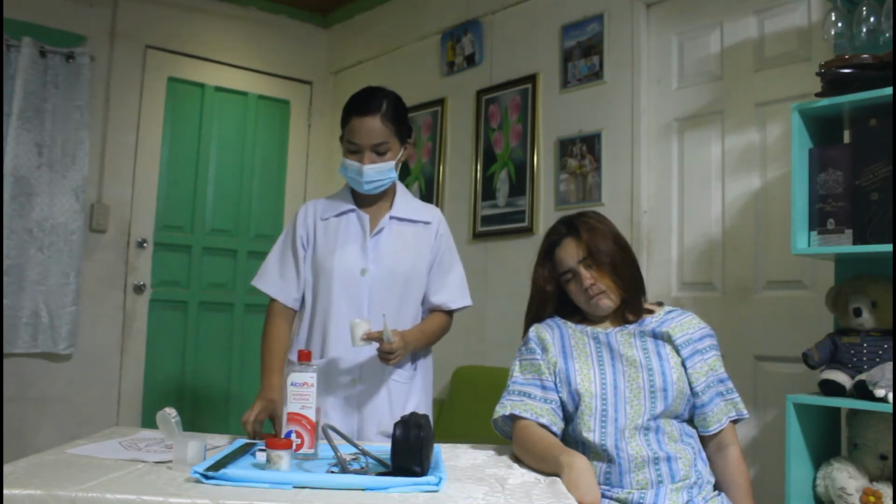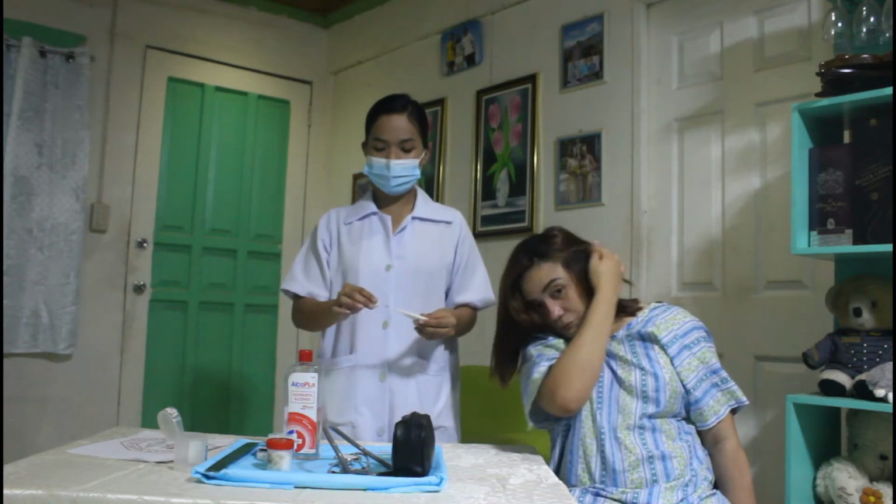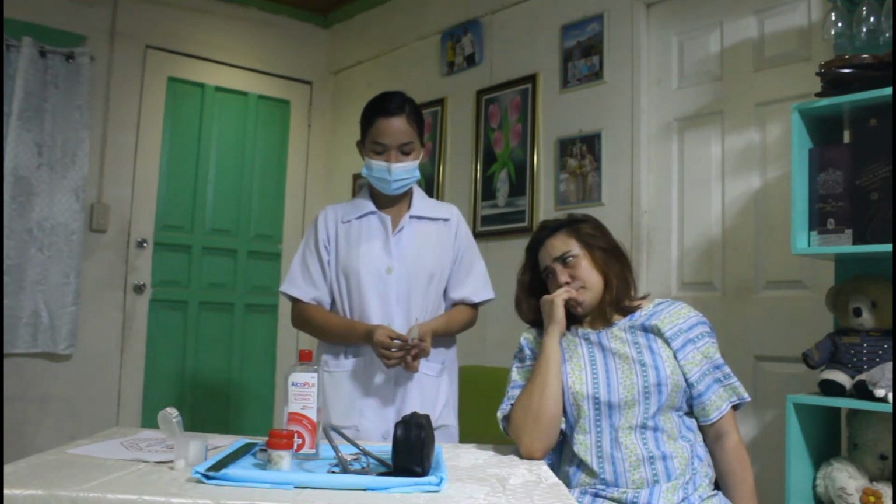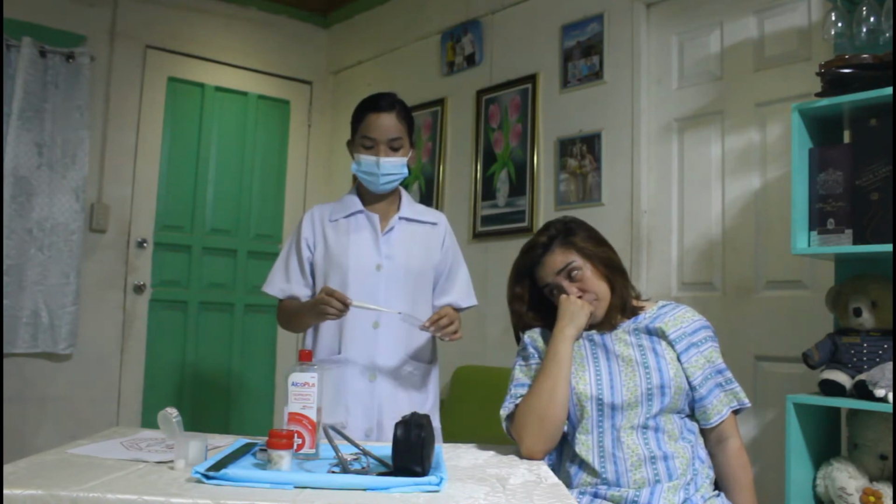Now, we wipe the probe or the sensor of this digital thermometer with an alcohol swab. This will reduce transmission of microorganisms. Then put it in a trash receptacle. And then return the digital thermometer to its storage. This will give protection to the digital thermometer.